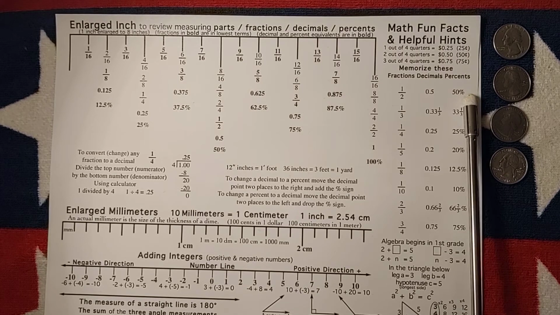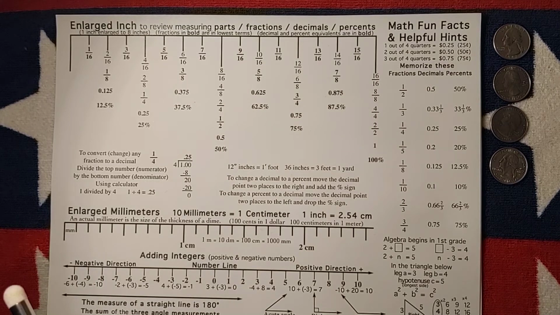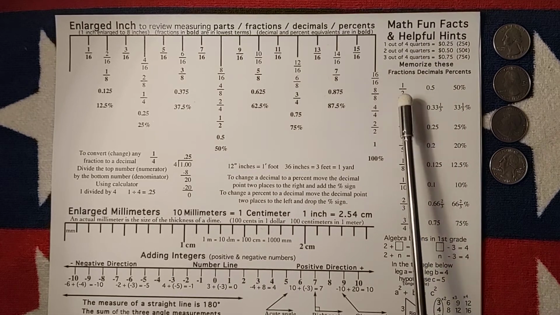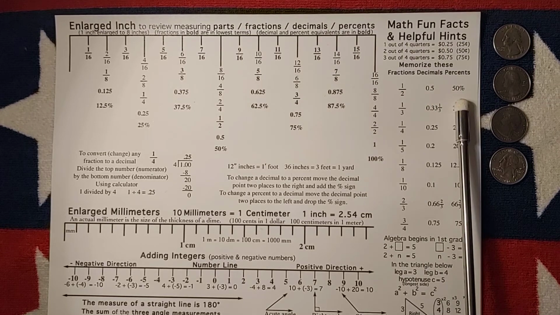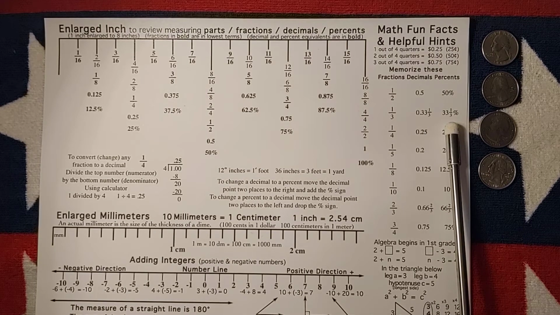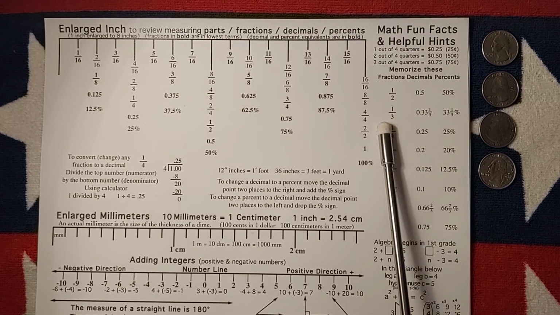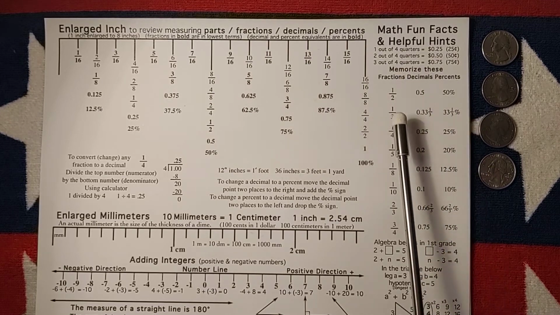I teach adult education, and I have taught middle and high school math. And if you are very familiar or memorize these commonly used fractions, it surely will help you when you're doing word problems. 1/2 as a decimal is 0.5, 5/10, 50%. 1/3 is equal to 0.33 and 1/3, or 33 and 1/3%. You can see examples of that, but I tell students memorize it.